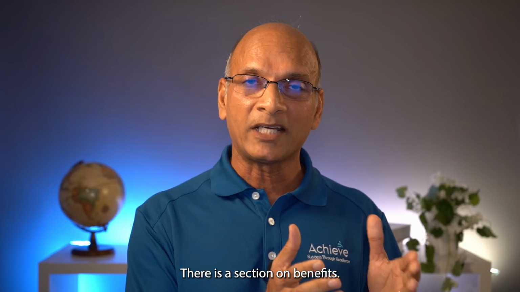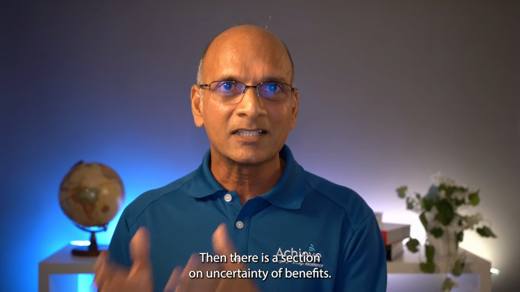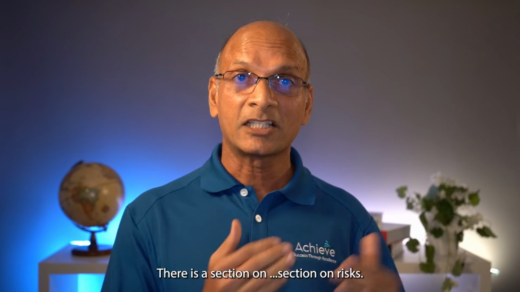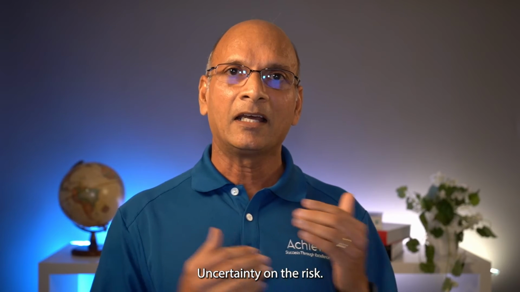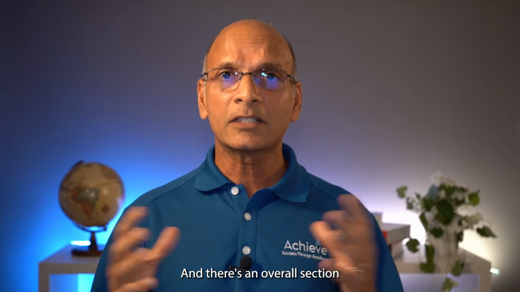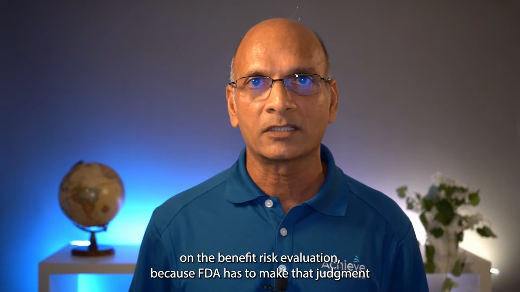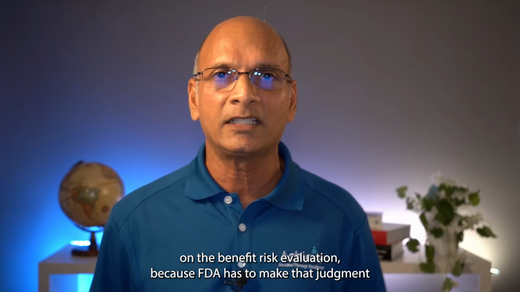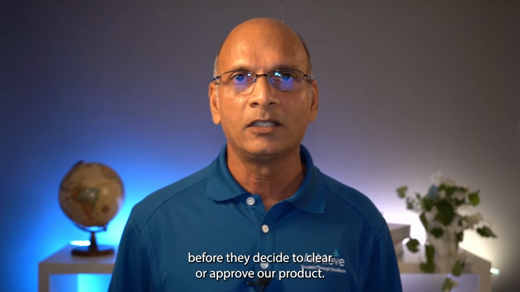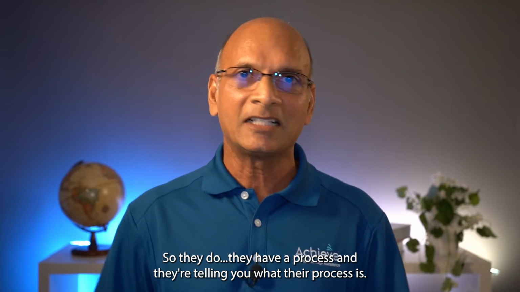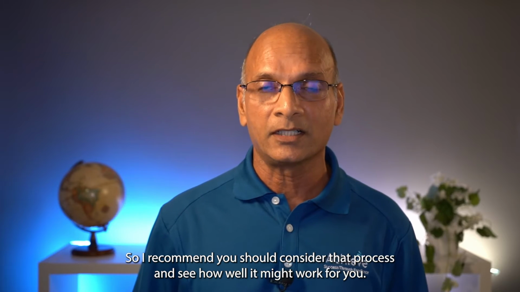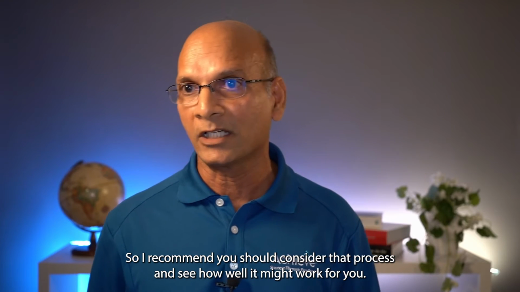There is a section on benefits. Then there's a section on uncertainty of benefits. There's a section on risks, uncertainty on the risk. And there's an overall section on the benefit-risk evaluation, because FDA has to make that judgment before they decide to clear or approve our product, right? So they have a process and they're telling you what their process is. So I recommend you should consider that process and see how well it might work for you.